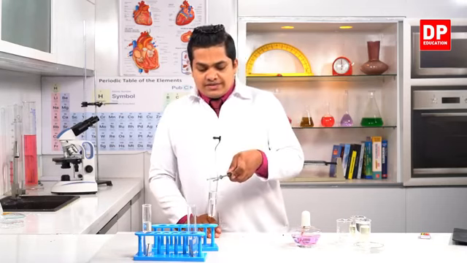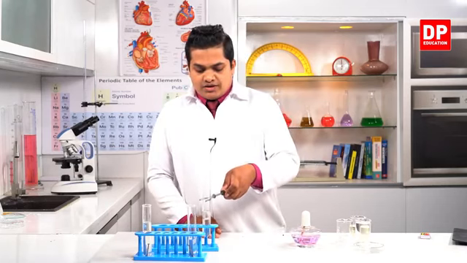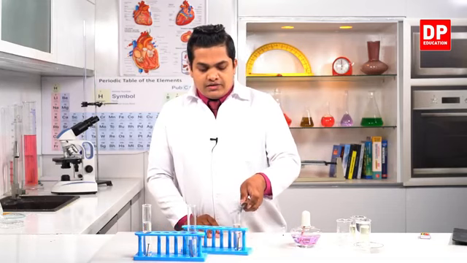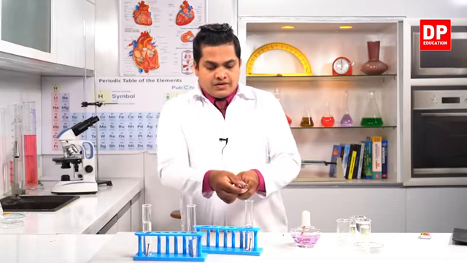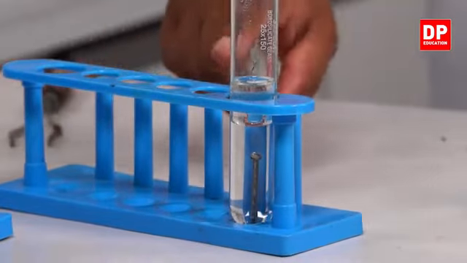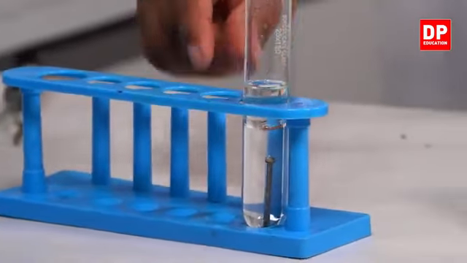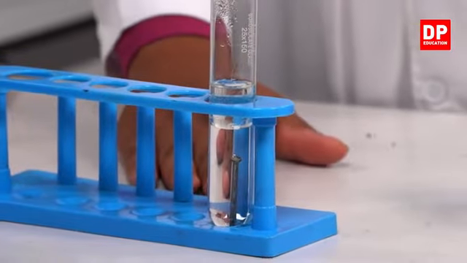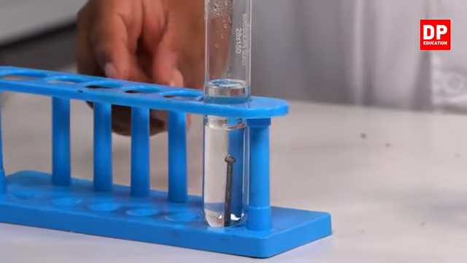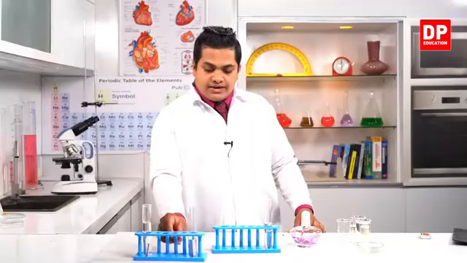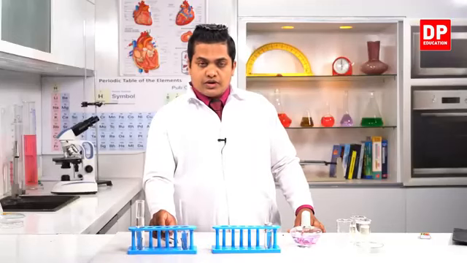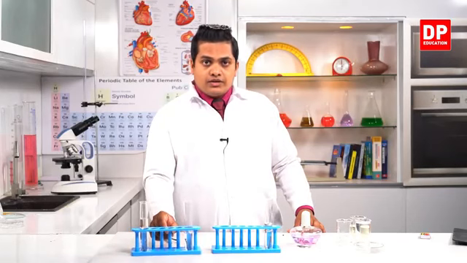Right, now let's insert this into the test tube container, like this. So here you can see, this one has the boiled water where we use the single stand, and this one contains cool water or normal water, in the other stand.